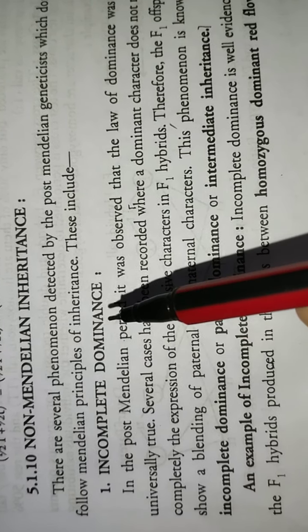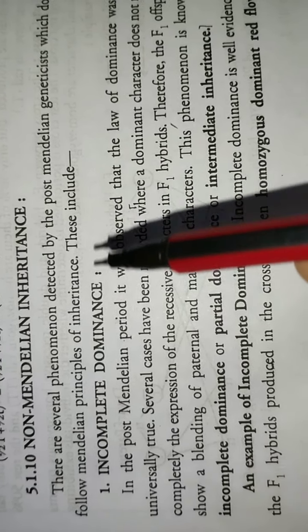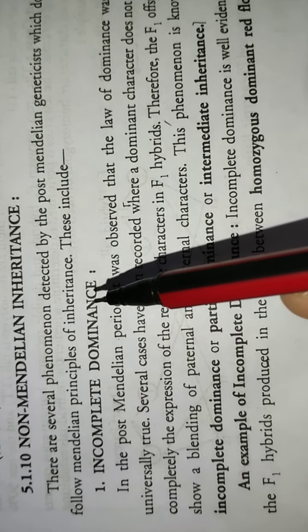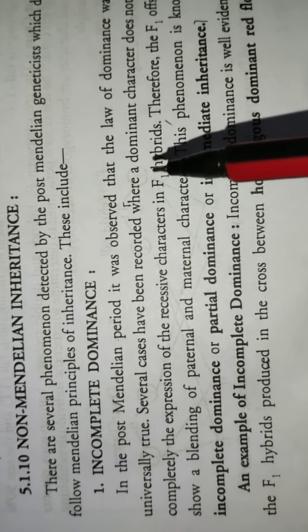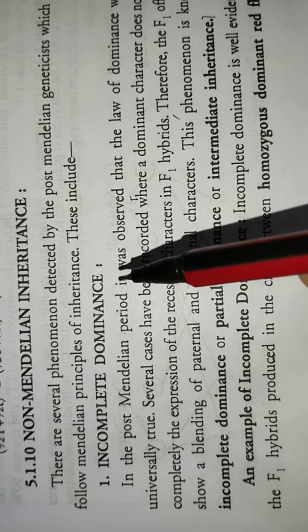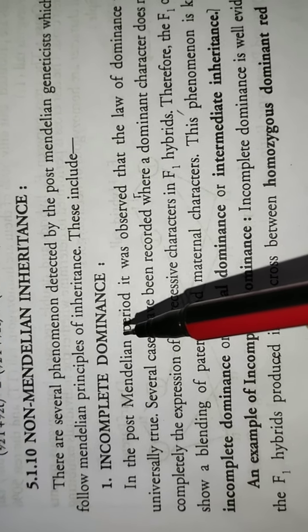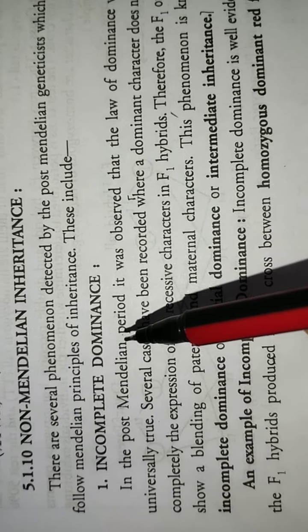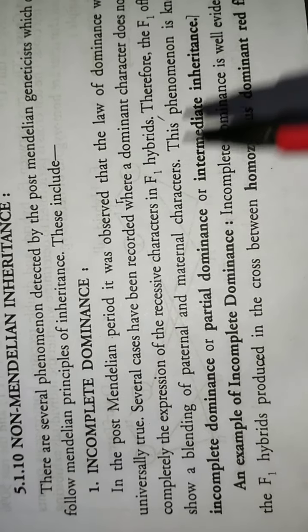the Mendelian principles of inheritance. Mendelian inheritance they did not follow in nature, and accordingly they put forward some laws which are known as non-Mendelian inheritance.